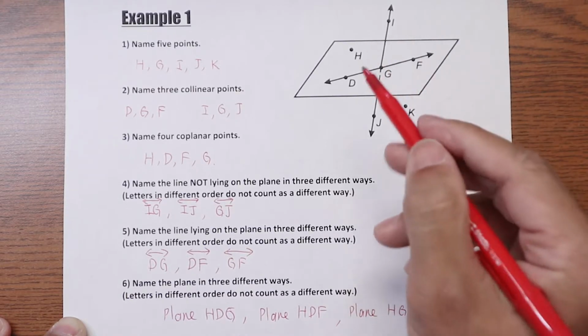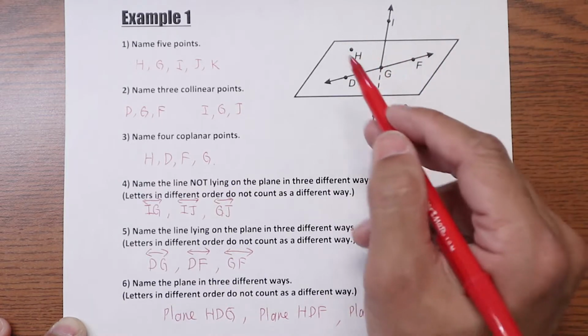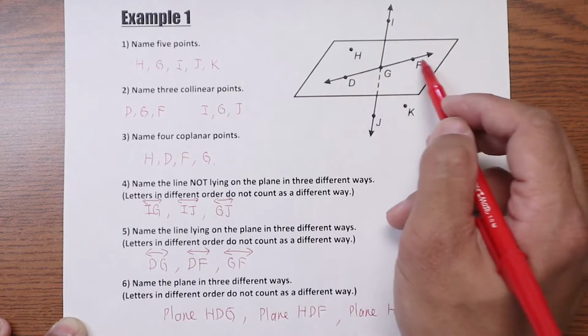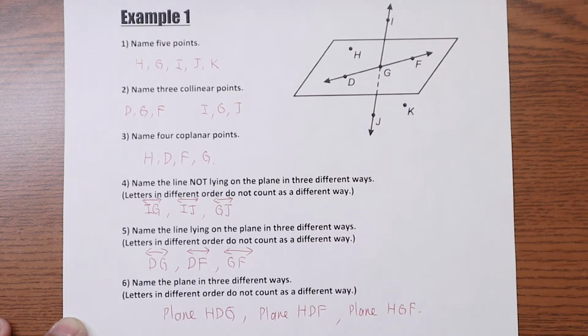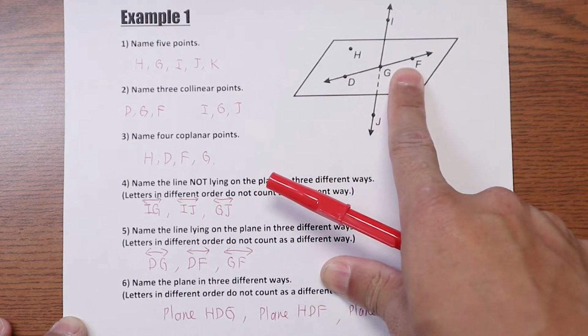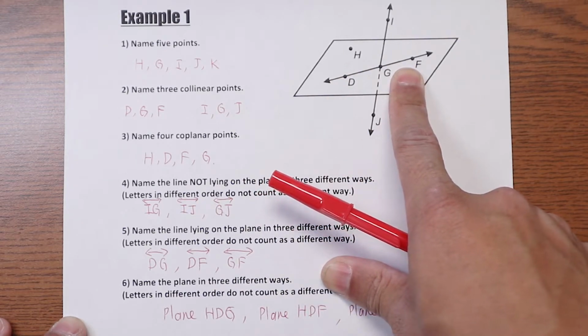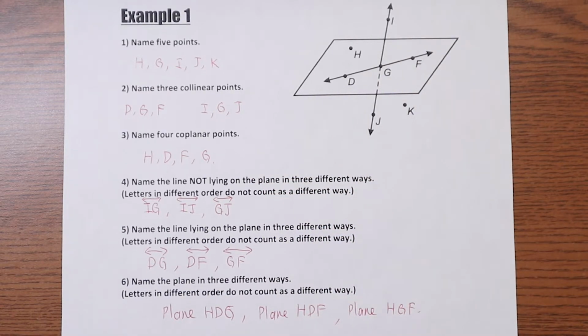HGF. Every time you see like an invisible triangle, right? HGF forms a triangle, HDG forms a triangle, and HDF forms a triangle. Every time you could form an invisible triangle between the 3 letters, you could use those 3 points to name the plane. Now, of course, DGF doesn't work because it doesn't form a triangle. It just forms a line. So therefore, you cannot use DGF to name the plane.